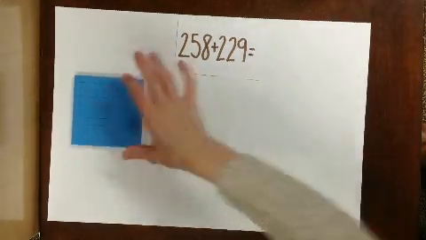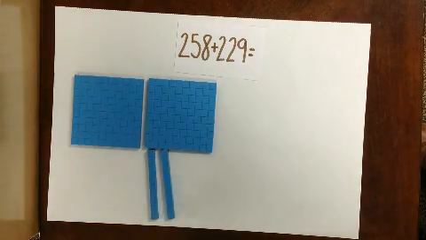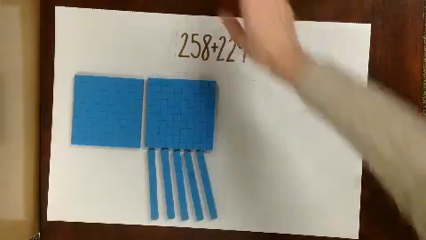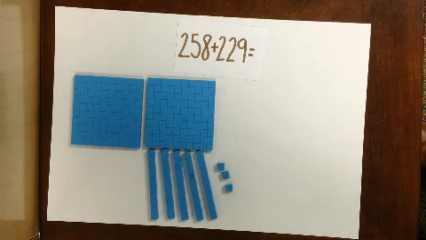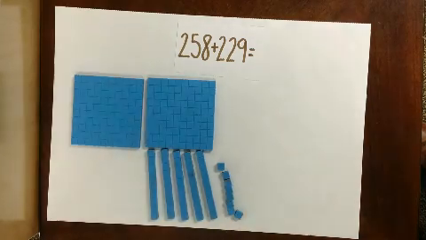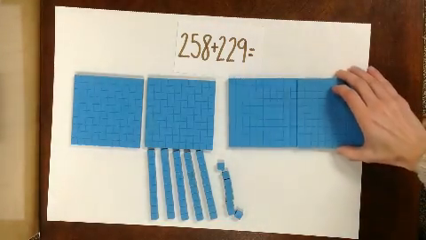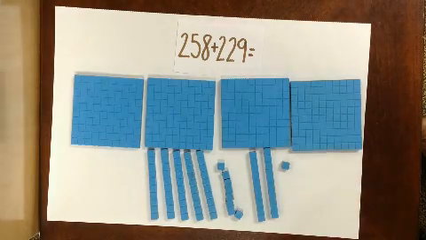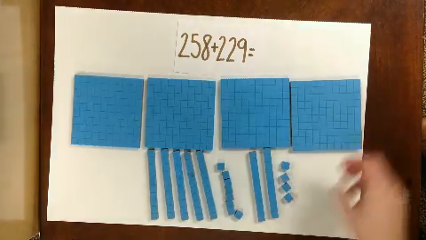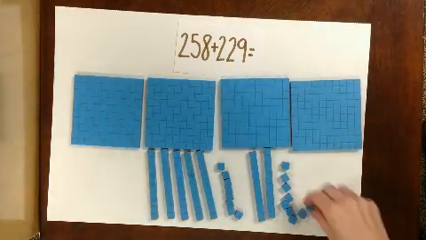We start with 258. 100, 200, 210, 220, 230, 240, 250, 251, 252, 253, 254, 255, 256, 257, 258. Now we add 229. 100, 200, 210, 220, 221, 222, 223, 224, 225, 226, 227, 228, 229.